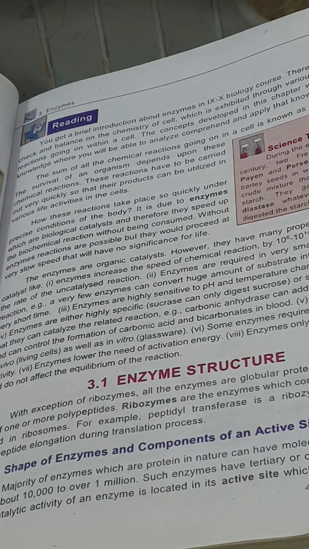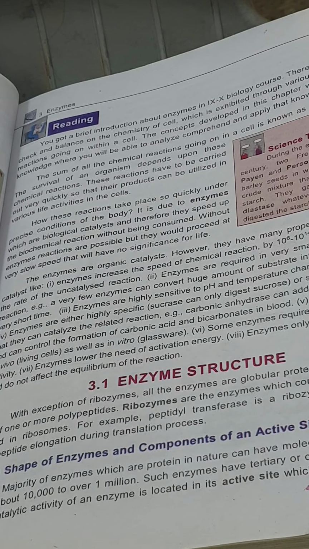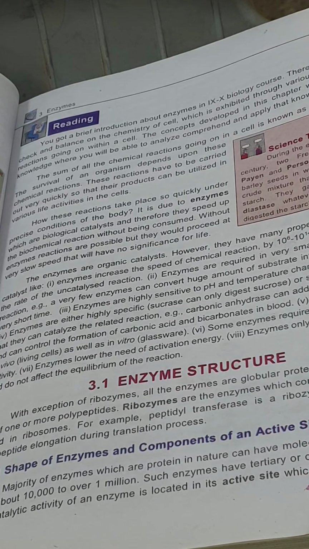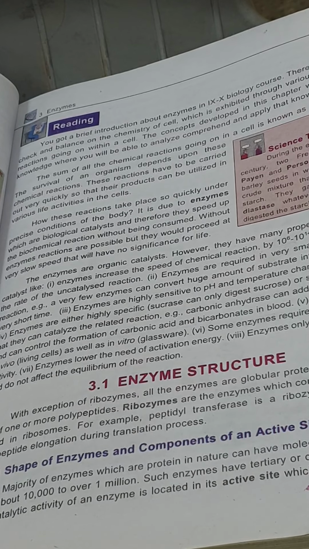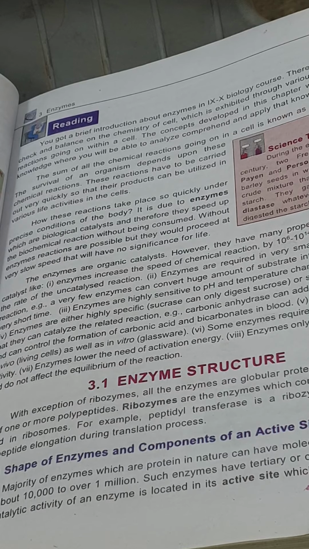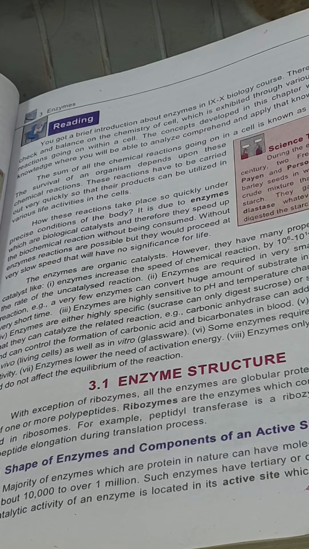These reactions can complete without the addition of enzymes, but it will take much more time, so that it can't be significant for the living organism, or it can't give the basic product at the time of requirement. When enzymes are added, they speed up the chemical reactions and give the product at the time of need.